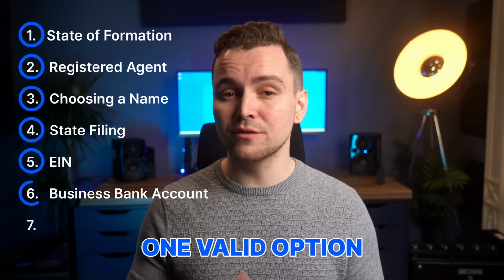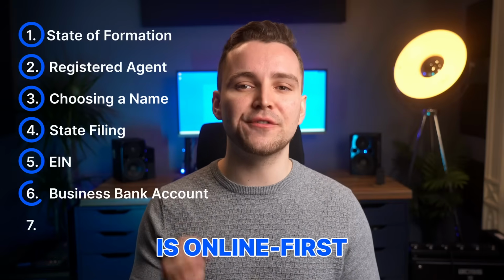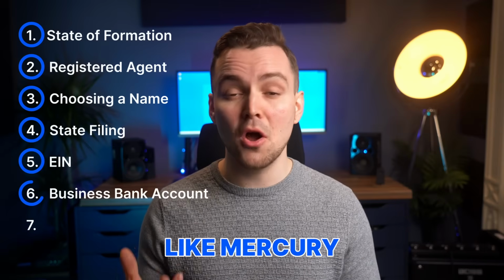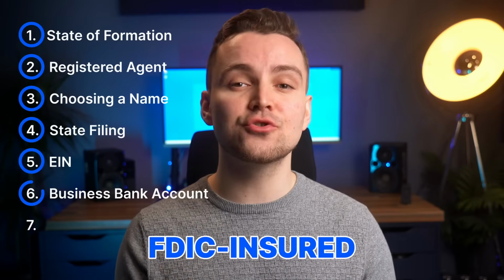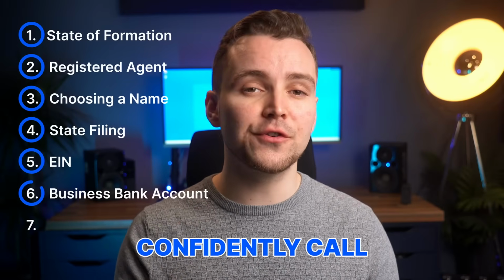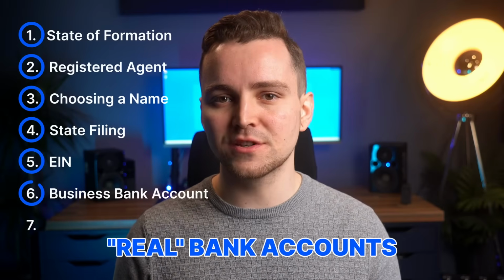Even PayPal, Stripe, and other platforms don't really consider themselves valid bank accounts. So the one valid option for non-residents is online first banking platforms like Mercury and Relay. They give you FDIC insured bank accounts that you can confidently call real bank accounts. These platforms are made for internet-first startups and are very customer-friendly.